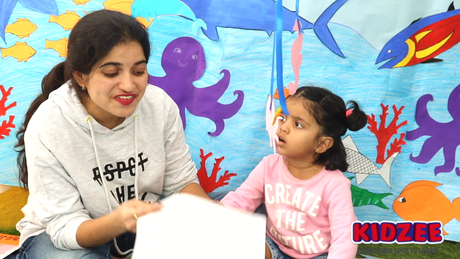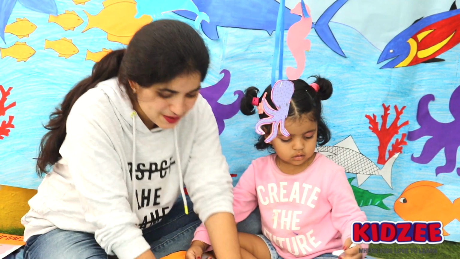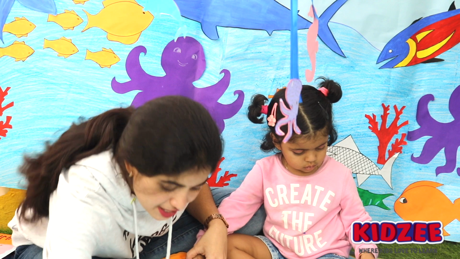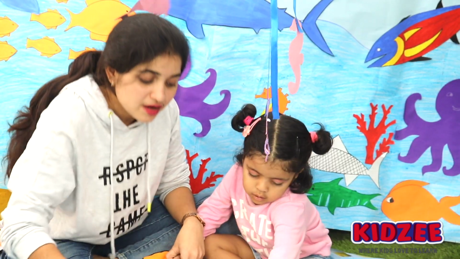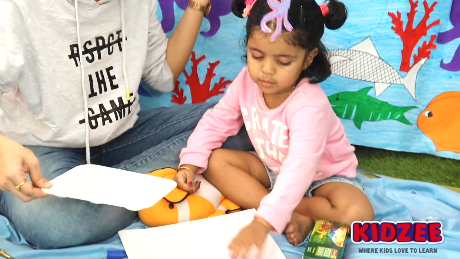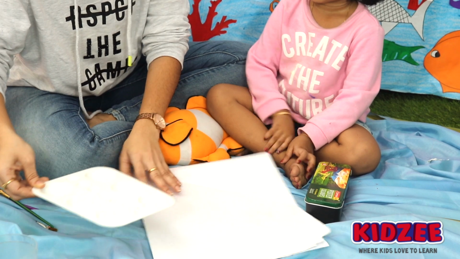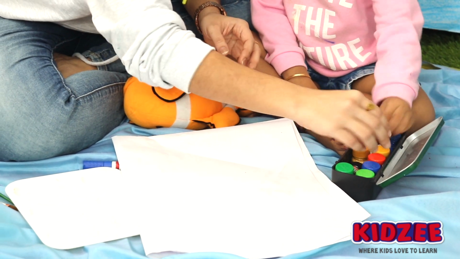So today we are going to make some small fishes in the water. Okay, so let's do this coloring activity. You can do so many varieties of activities. For example, you can take them to a home picnic. You can do an underwater zoo like this, or you can also do some treasure hunt at home. You can do finding a color.